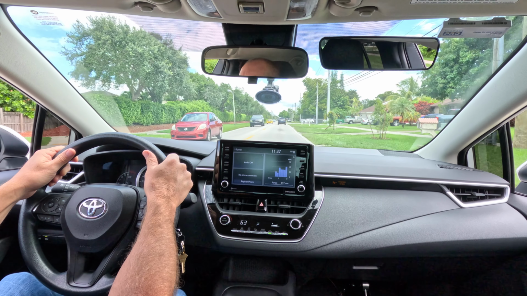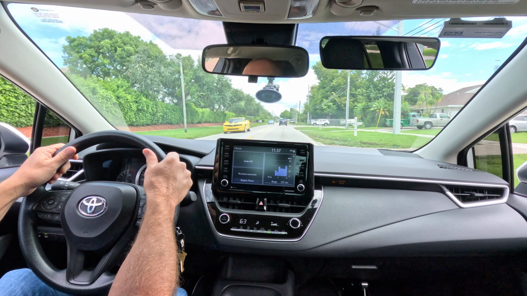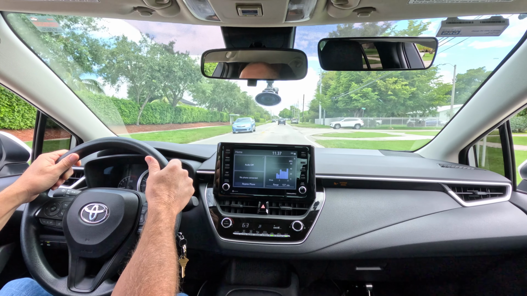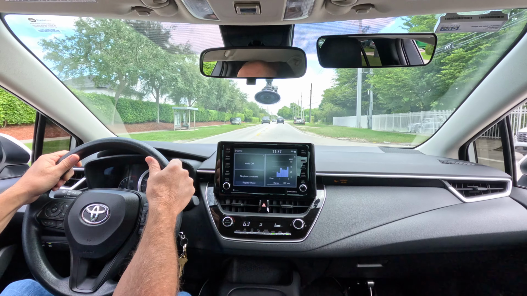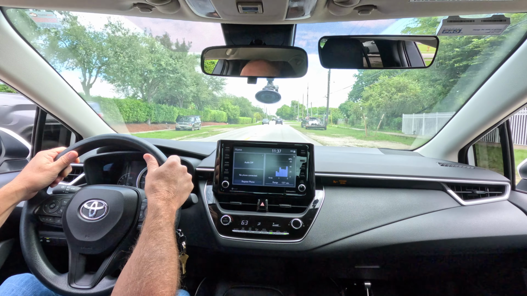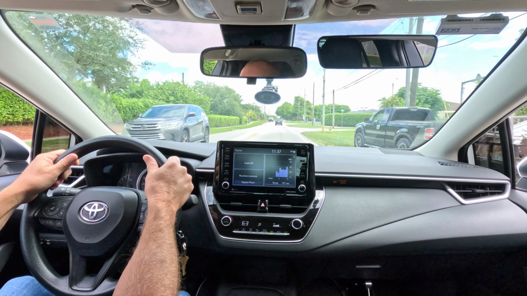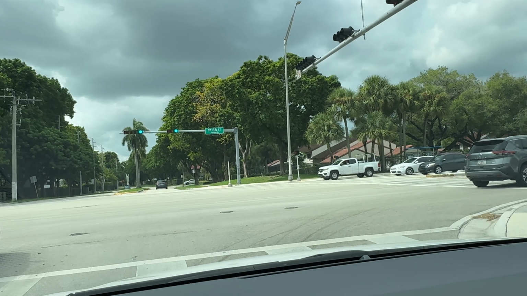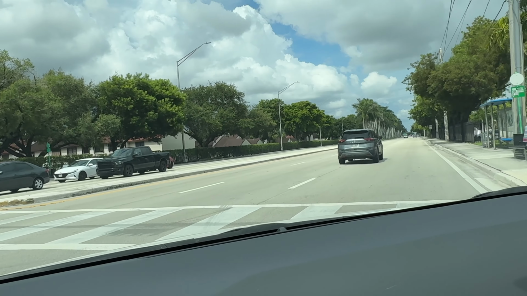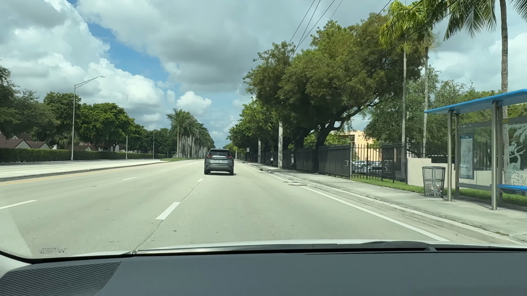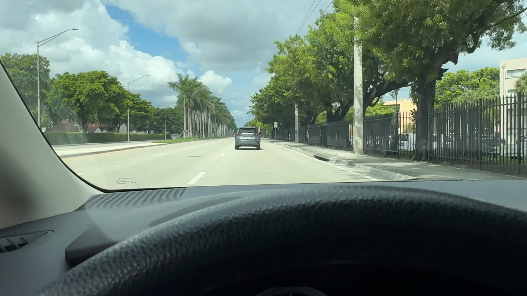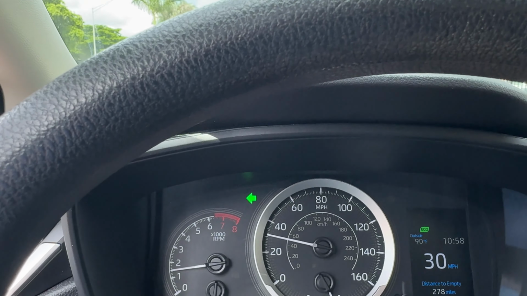Now, let's talk about some of the most common mistakes that beginners make when changing lanes and how to avoid them. First, rushing through steps. Changing lanes isn't a race. It's a controlled, steady process. Take your time, don't panic, and make sure that you've checked everything before committing to the lane change.